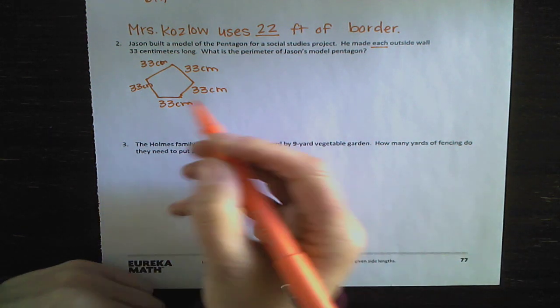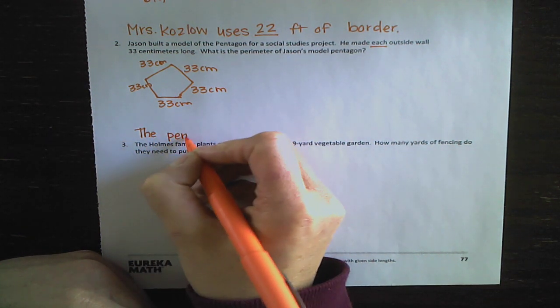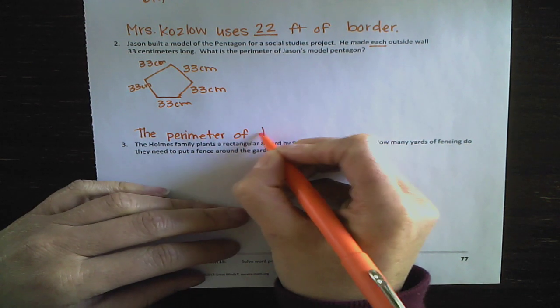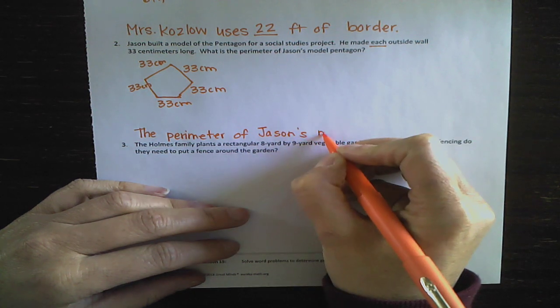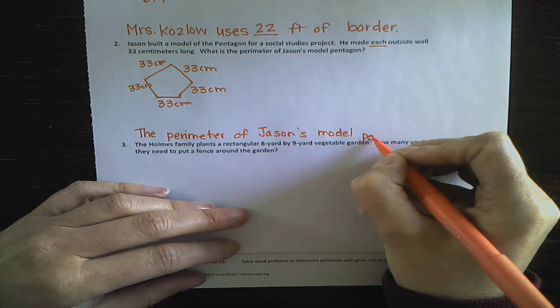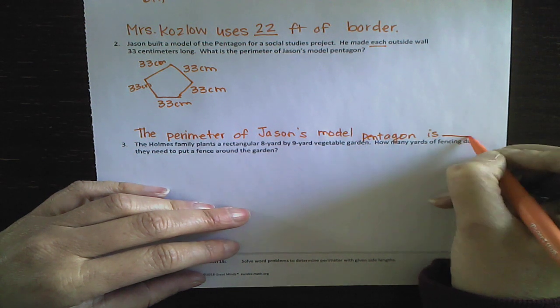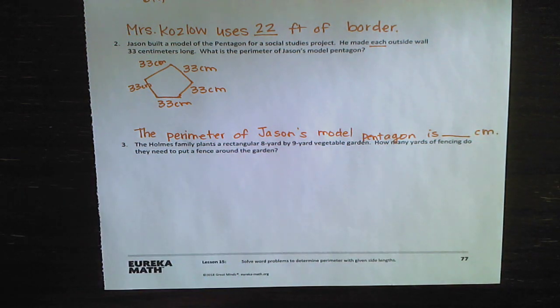So let's write our sentence. The perimeter of Jason's model Pentagon is blank, I'm talking about centimeters, right? Blank centimeters. Okay.